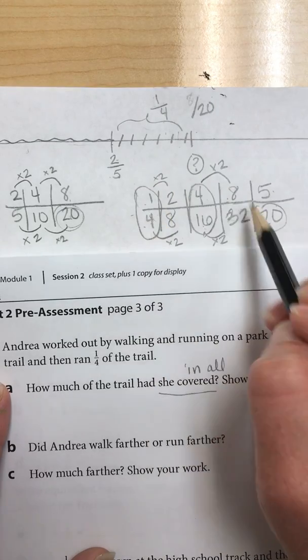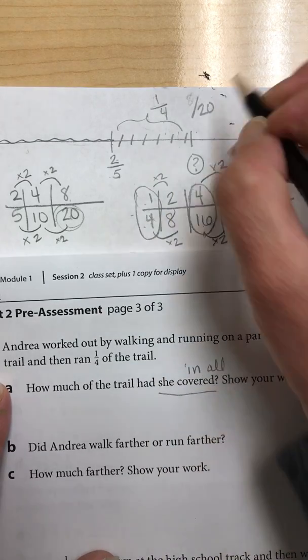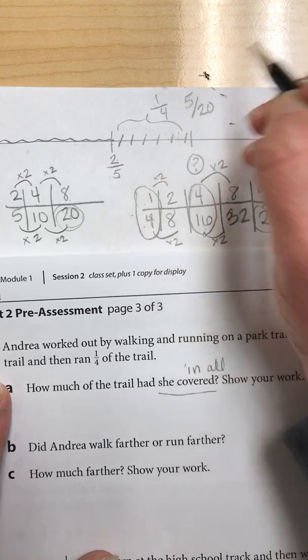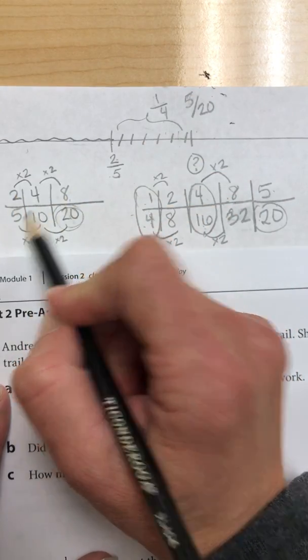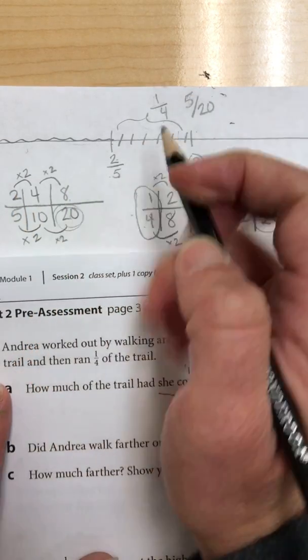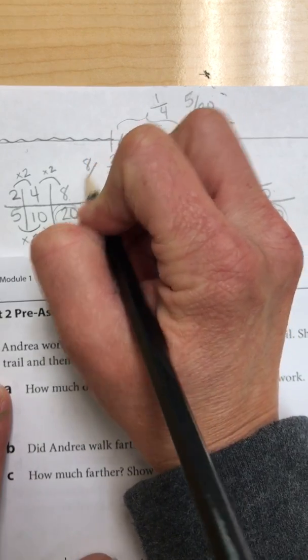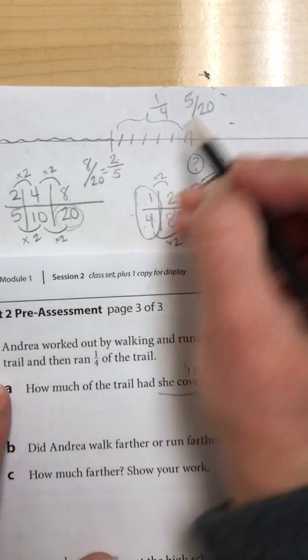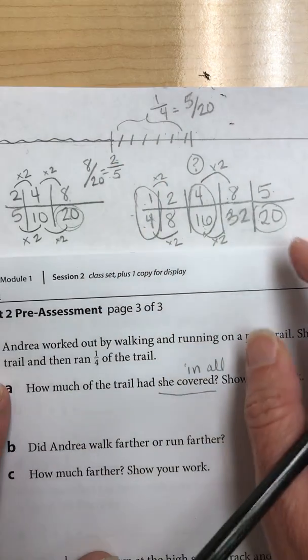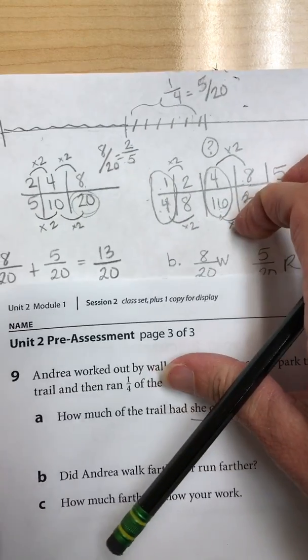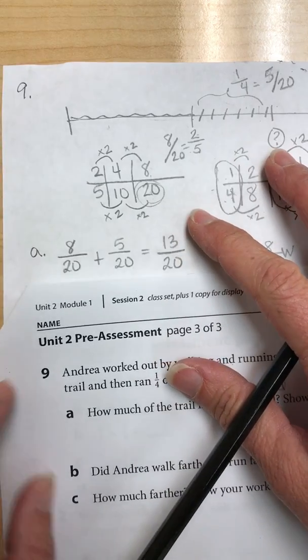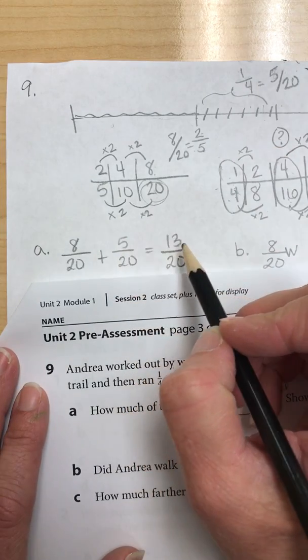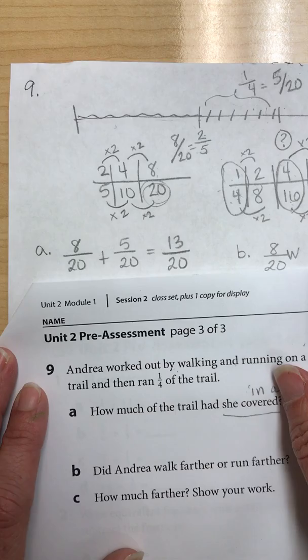Here's my 1/4, and I've now found an equivalent fraction of 5/20. And this was my 2/5, and my equivalent fraction for this one is 8/20. Now they have common denominators. So how much in all? If I have 8/20 plus 5/20, I would get 13/20 for problem A.